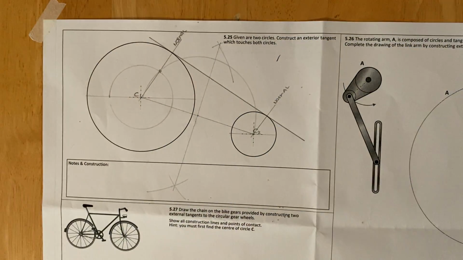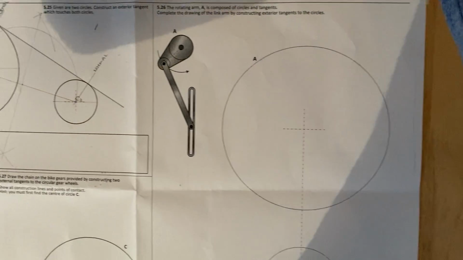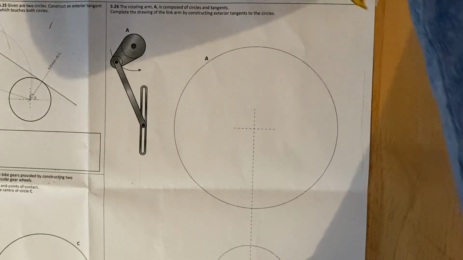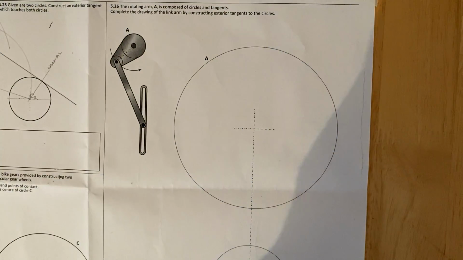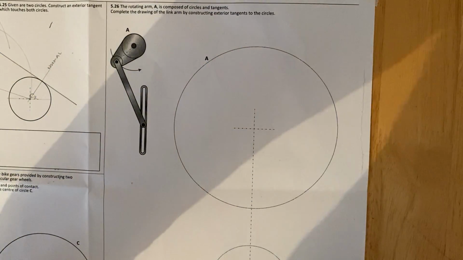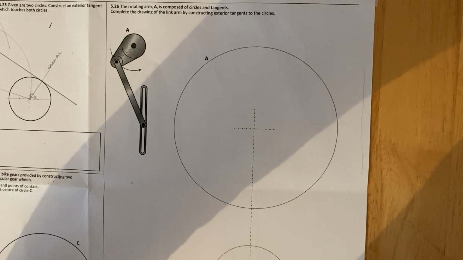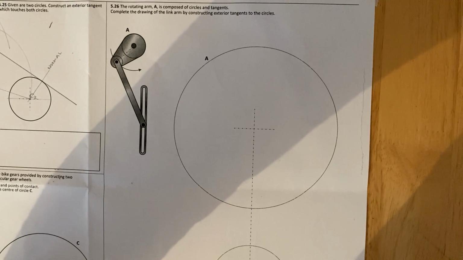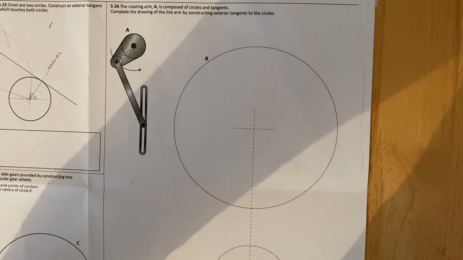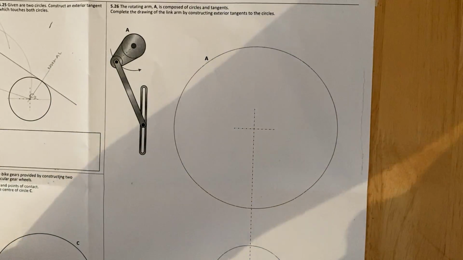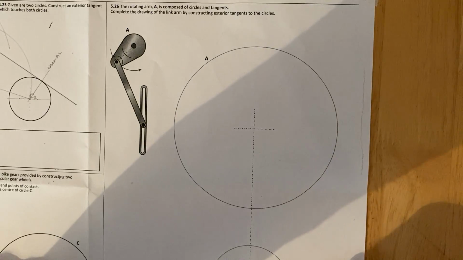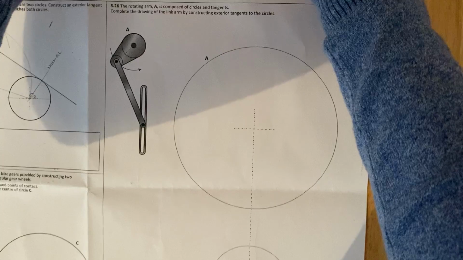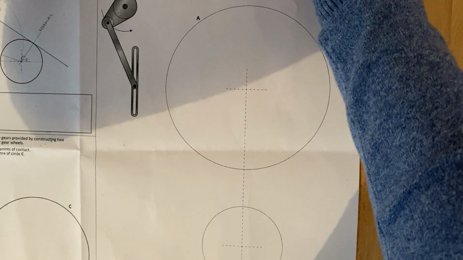So I'm going to move across now over to 5.26. So it tells us the rotating arm A is composed of circles and tangents. Complete the drawing of the link arm by constructing exterior tangents to the circles. So we're going to have to draw two tangents this time, both external. So I'm just going to move this down a bit so you can see the lower circle there.